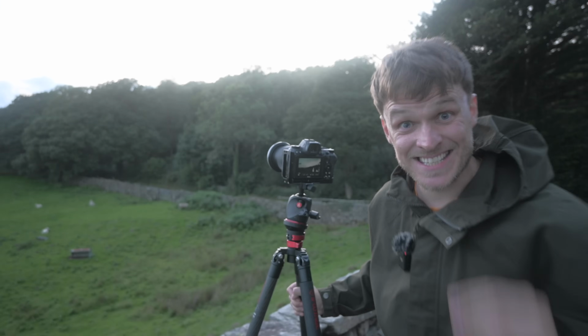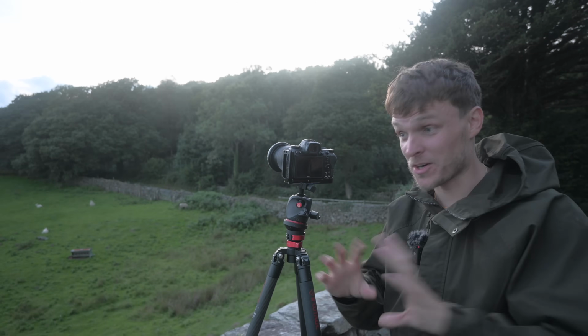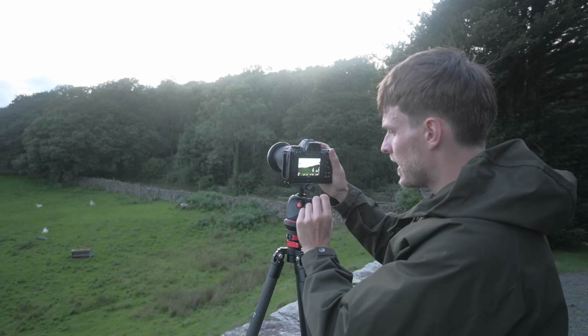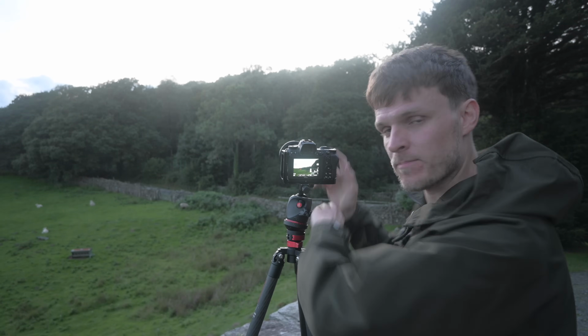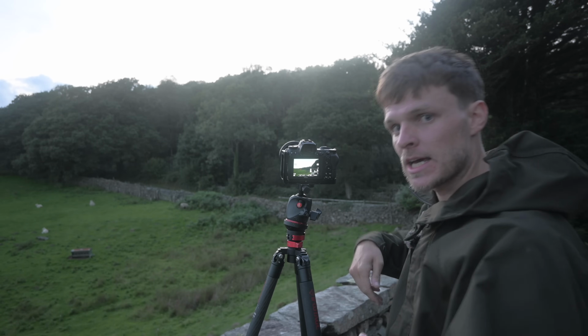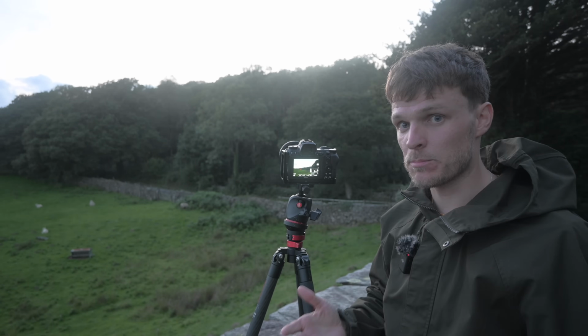Now let's get onto this skill, the one skill that I will keep if I could only have one. For me, this is so important, and it's called bracketing. Bracketing is what you do out on location. Exposure blending is what you do in post-processing.